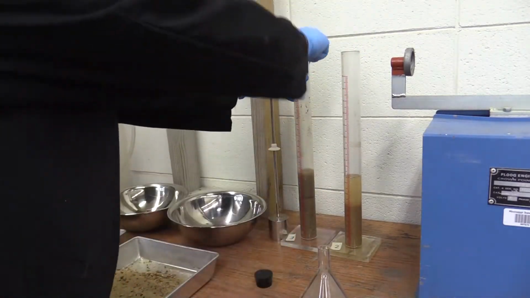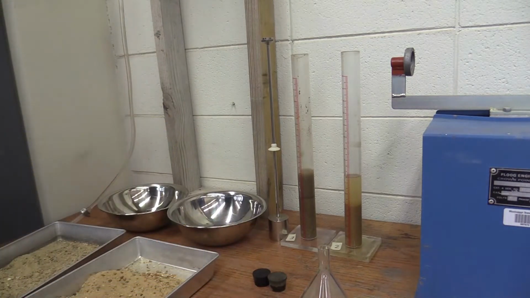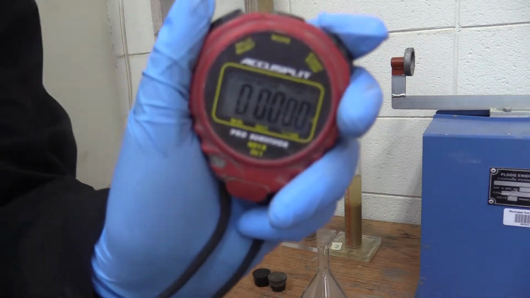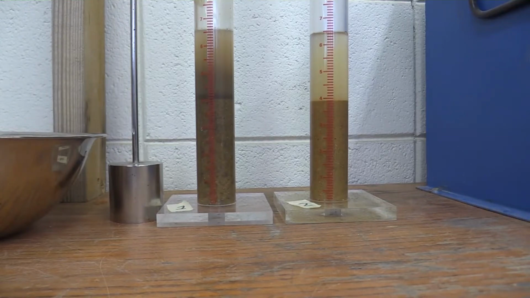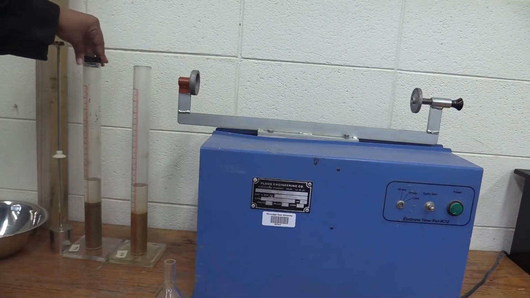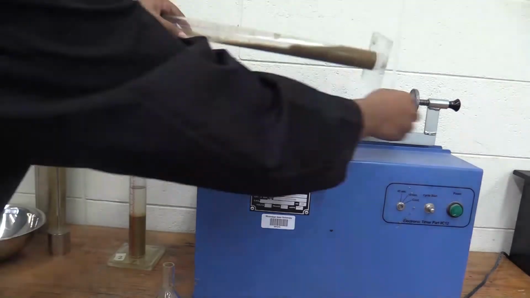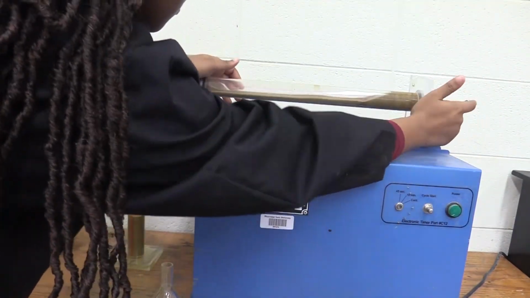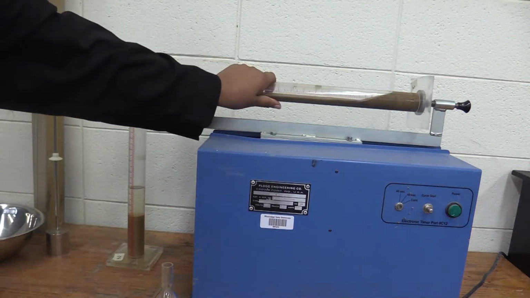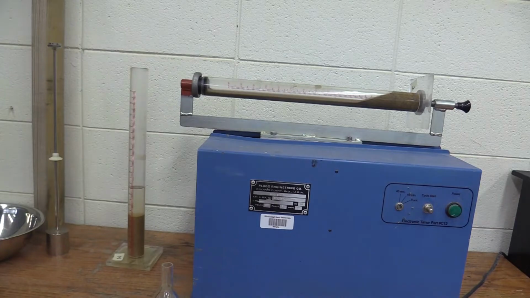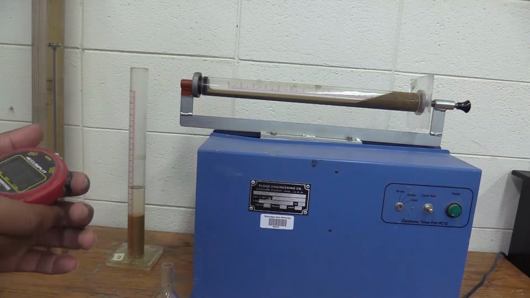We're going to remove the stoppers, and we're going to let that sit for 10 minutes. We're going to take our stoppers, place them on our graduated cylinders. Then we're going to place it into our mechanical shaker. Should fit in place. Now, we're going to set our timer for 45 seconds and begin shaking.